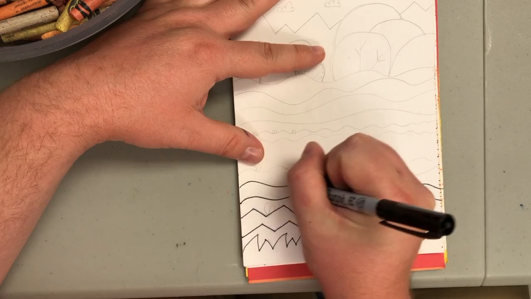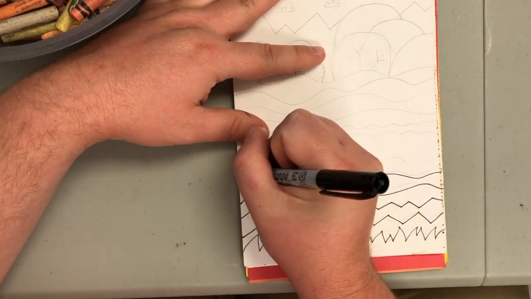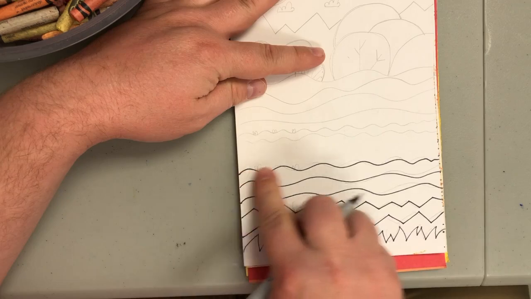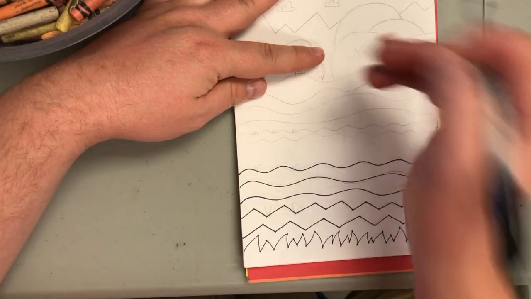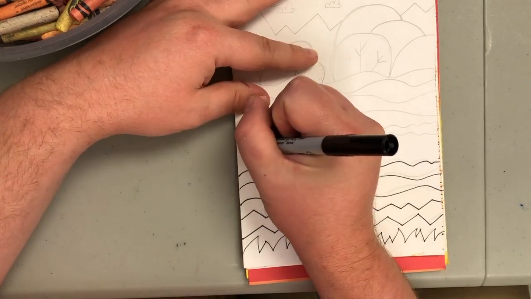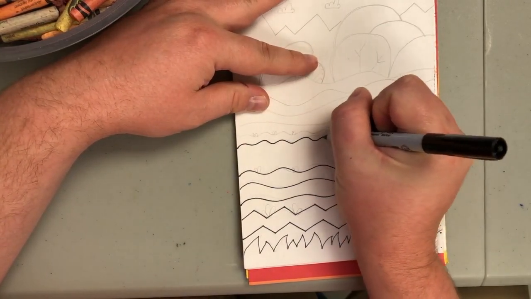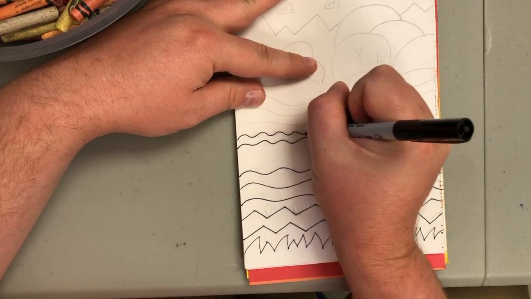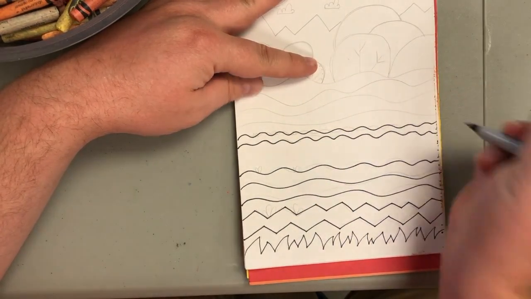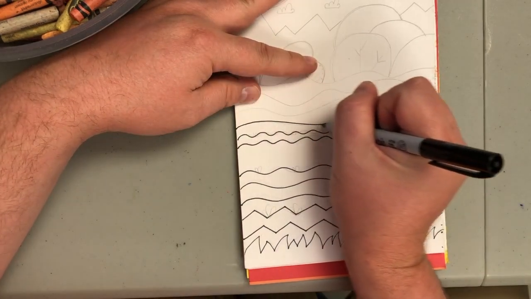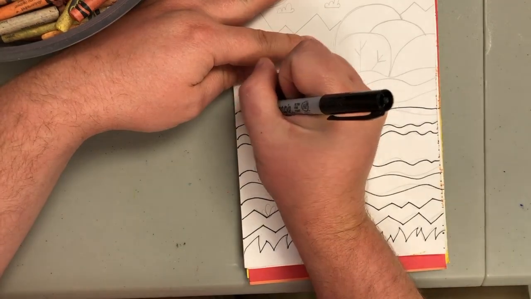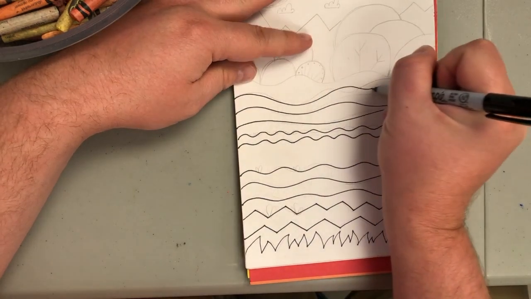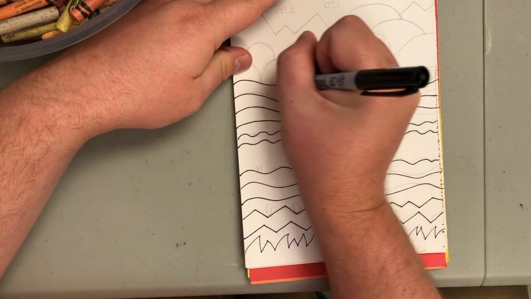So I'm going to add some more layers of land. Now, as I go up the page towards the middle ground, my lines are going to get a little bit closer together, because as things move up the page, they get farther away, so we don't see them as well as we do close up. So I might make my wavy lines a little closer together. And I just keep adding more. Notice I love the wavy line. It really makes it look like there's layers of land right behind.